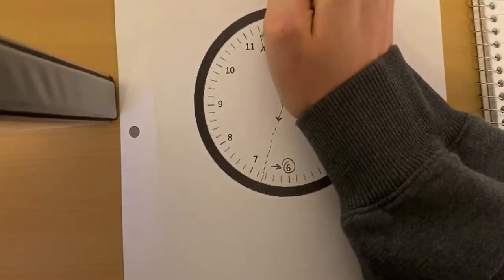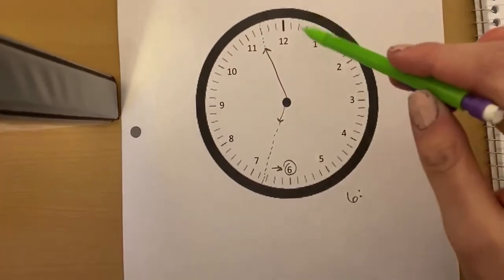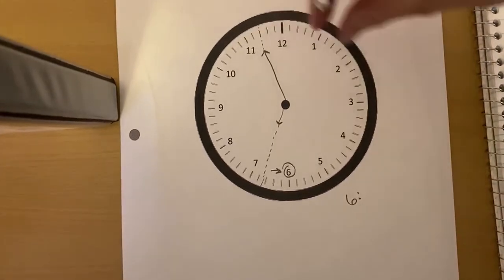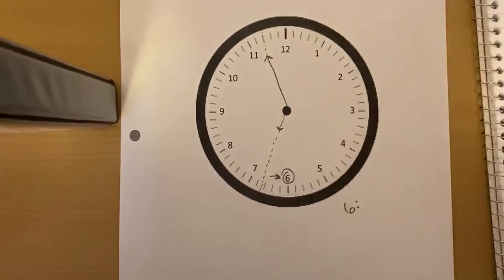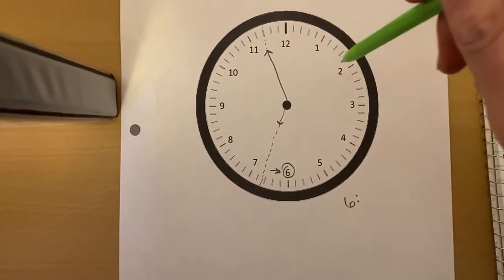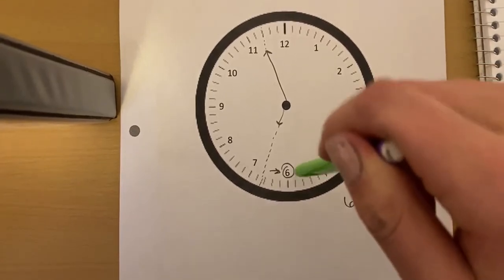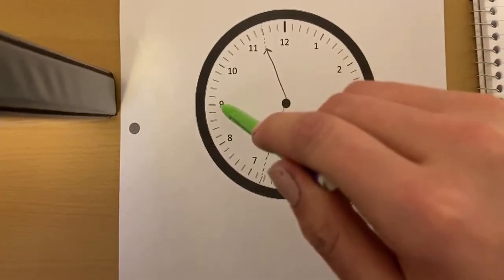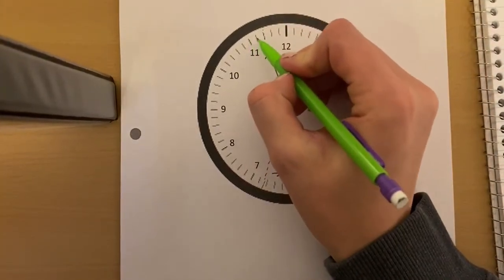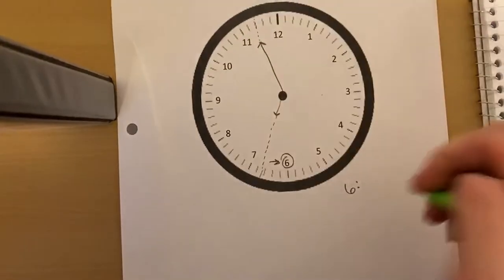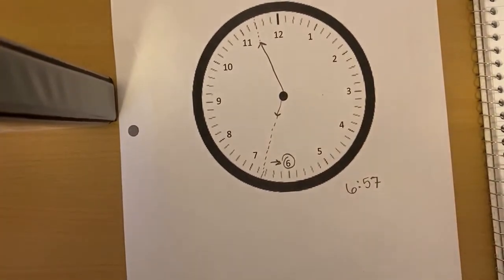I'm going to draw my line, my dots. All right, so as we know, I can count by 5s because each segment is 5 minutes. So let's count by 5s all the way to our 11. 5, 10, 15, 20, 25, 30, 35, 40, 45, 50, 55, 56, 57. So I know that it is 6:57.